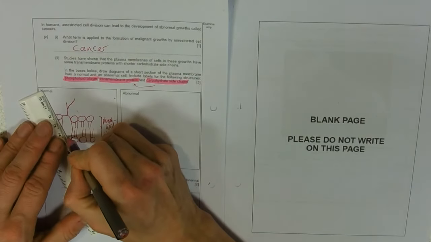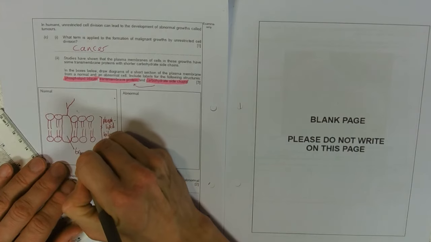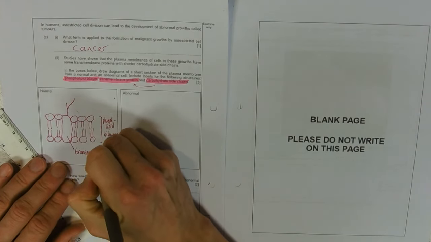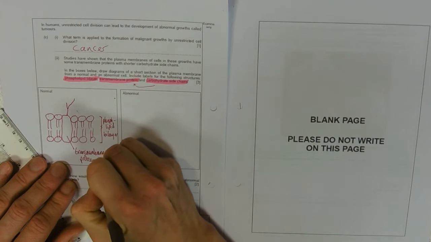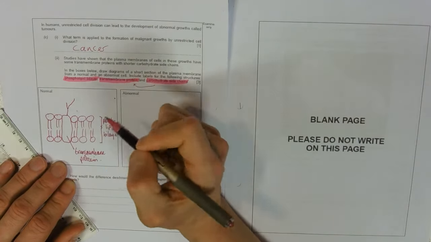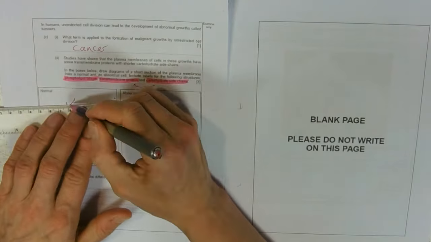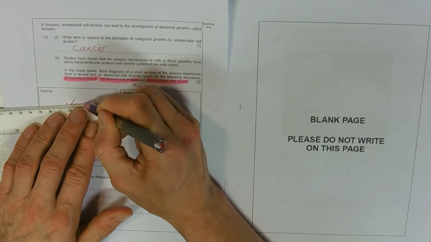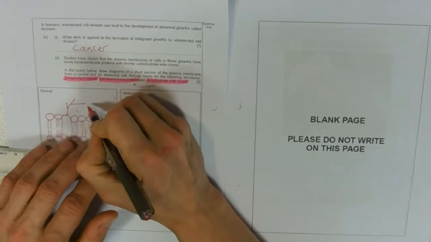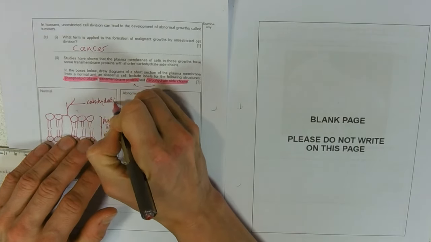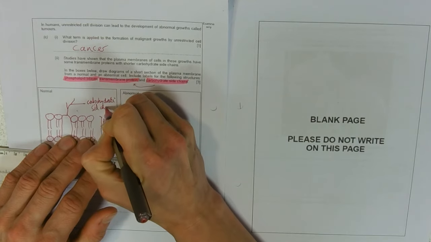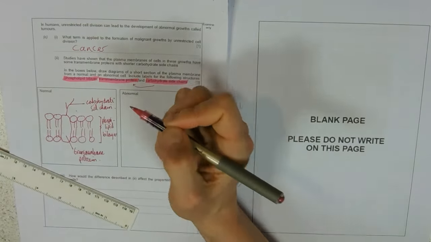So this is my transmembrane protein and carbohydrate side chains. So carbohydrate side chain. So we've done everything it said in the question.